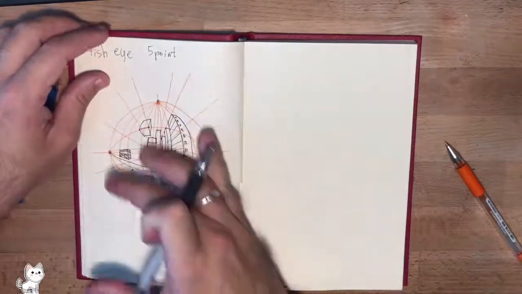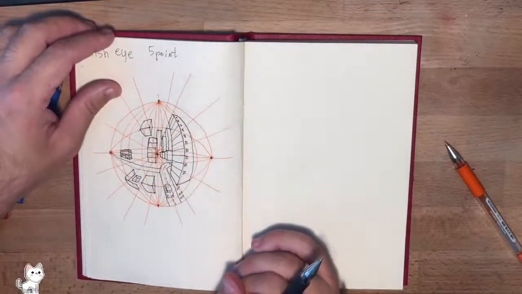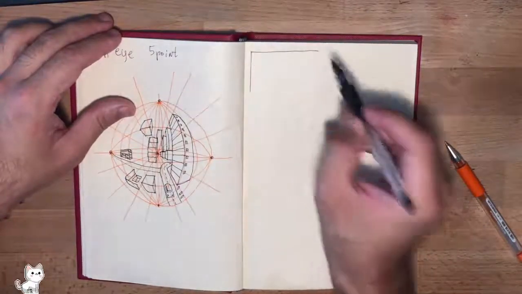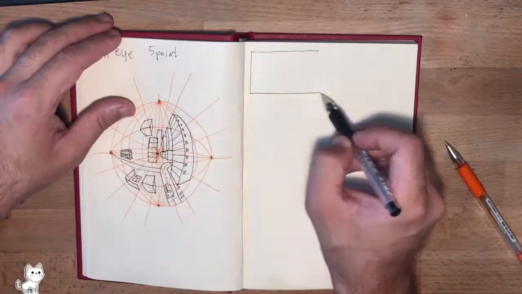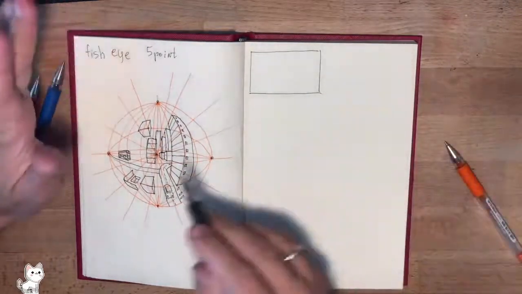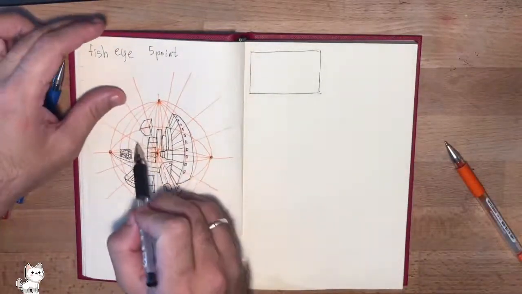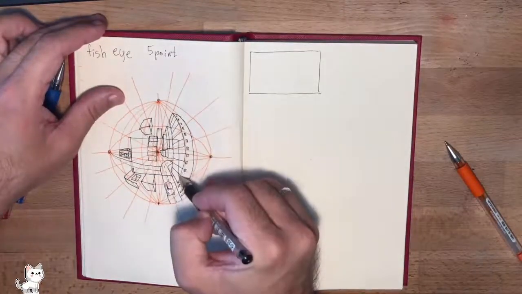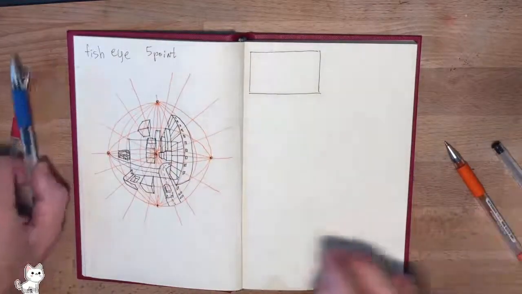You don't need to have all these vanishing points in your drawing. You can place your camera somewhere like here, for example, and you see.